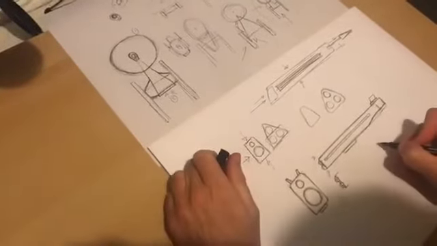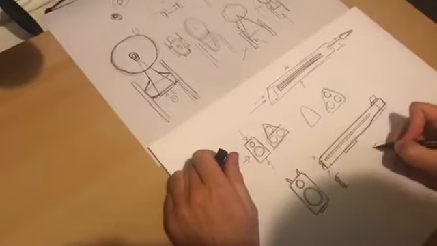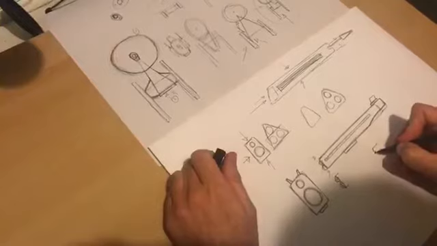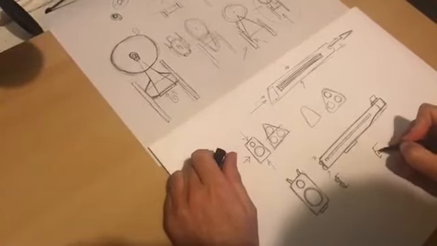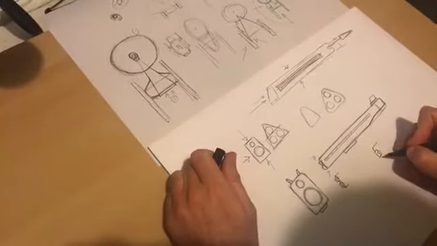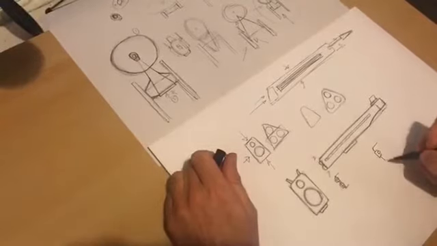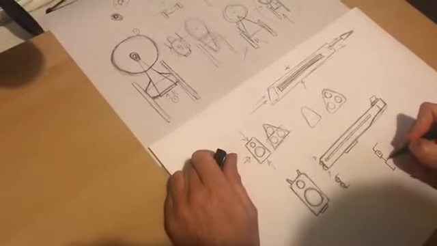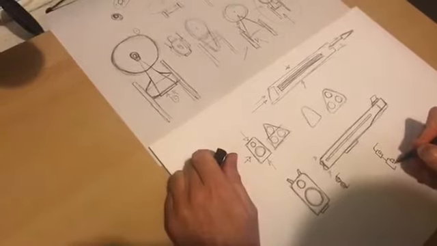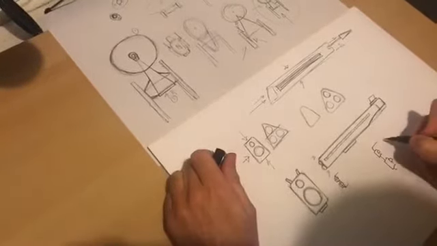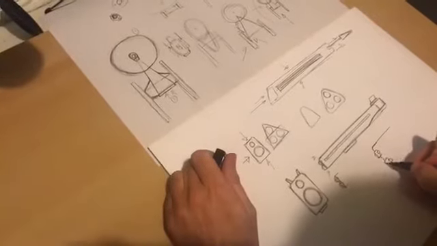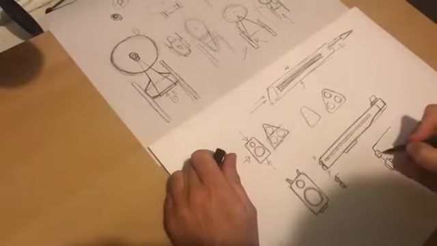So this bit here, let's go for a big one. I like the idea that, again it's like Lego, where things can be uncoupled and put back together again. That's kind of cool.